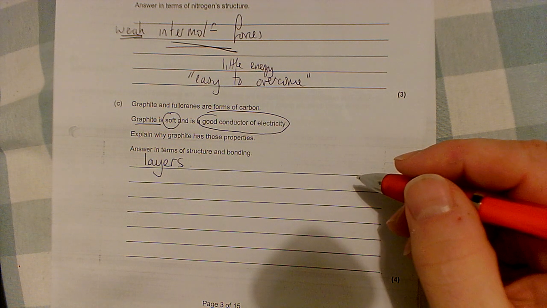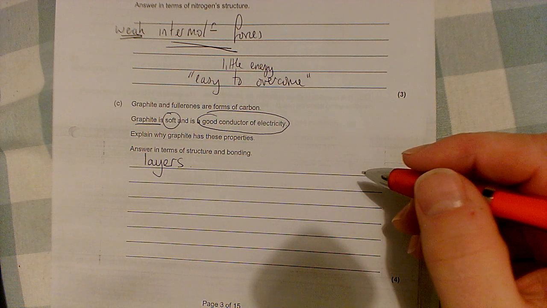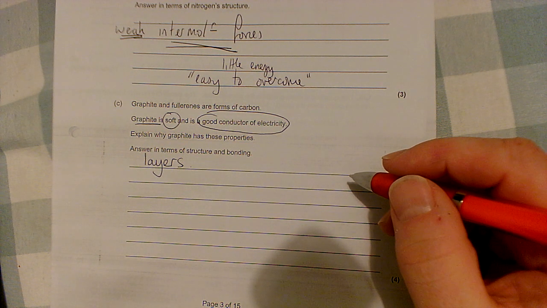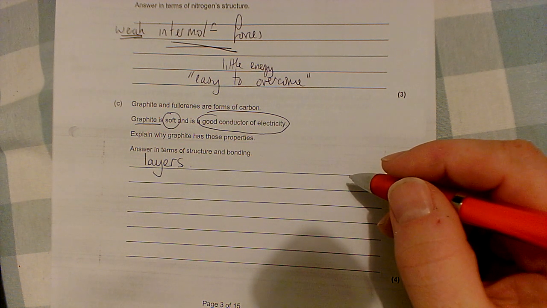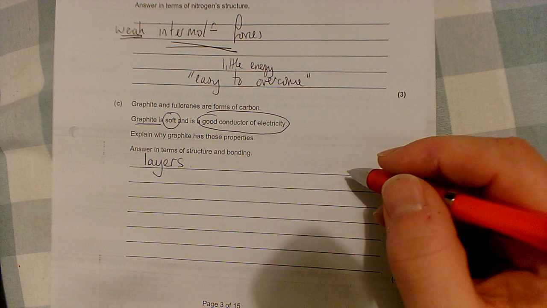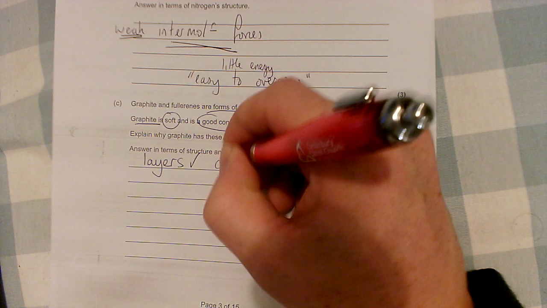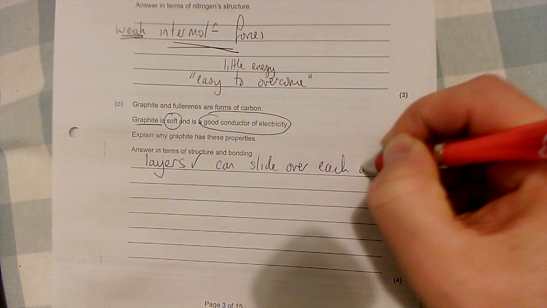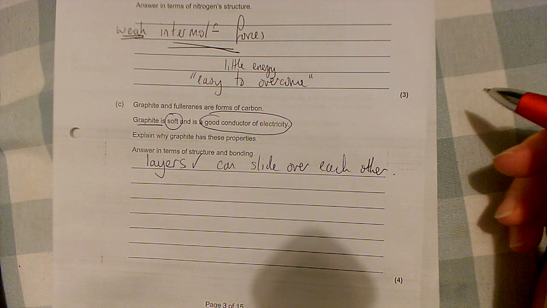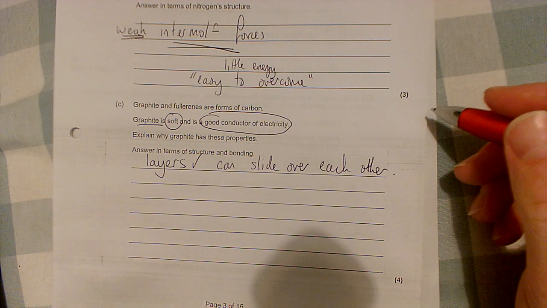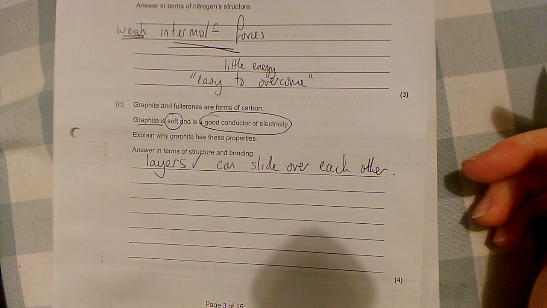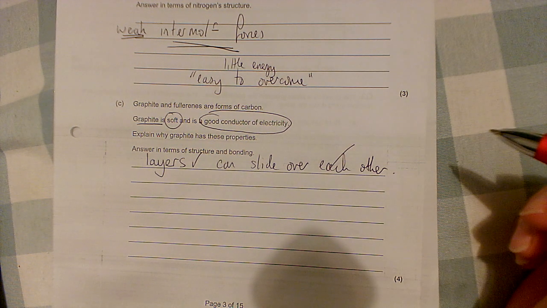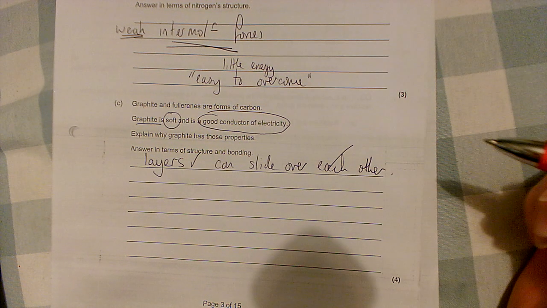And I like to think of those layers as a bit like a pack of cards. So each layer of graphite is like a card, and those layers are attached to one another, but they're attached to each other with quite weak forces. And so the layers can slide over each other. And that's the reason that graphite is fairly soft. And it's that reason that graphite is used as a lubricant as well. So it's quite soft and a good lubricant because the layers can slide over each other. So that might be how your exams next year go.